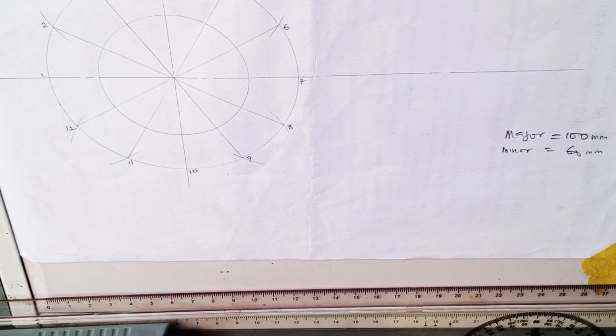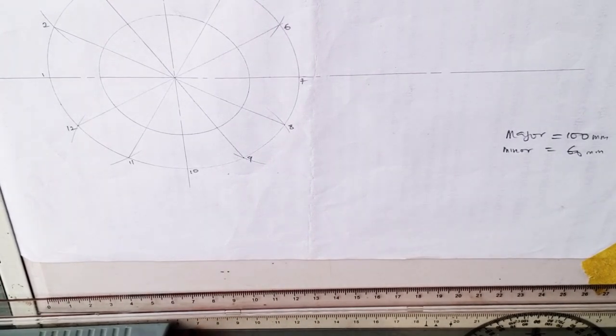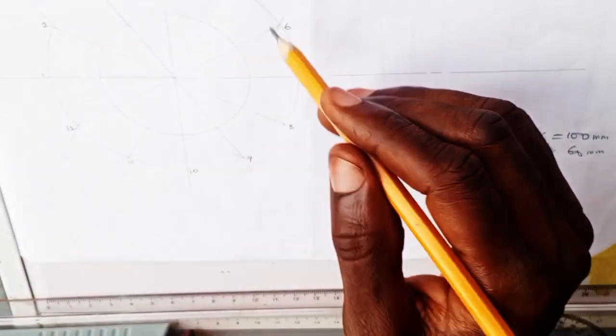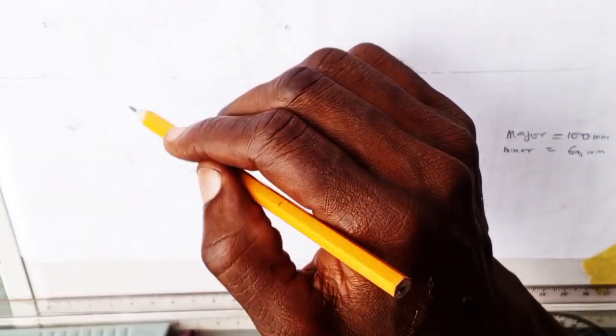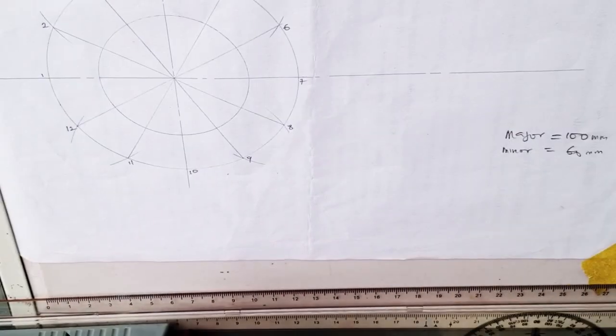Now the next step to do is to draw vertical lines from points 1 to 12 and draw horizontal lines from points where the radiating lines cut the inner circle to intersect the vertical lines. Okay, now the first thing is to draw vertical lines from each point on this larger circle.